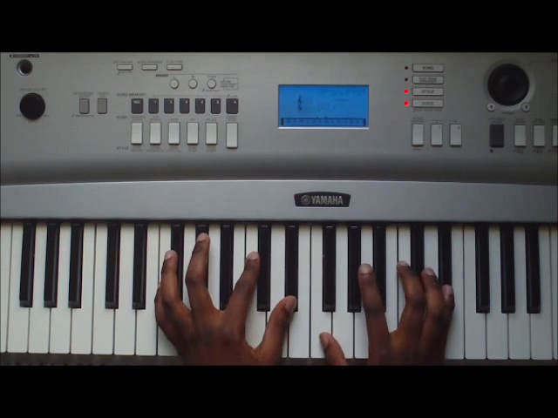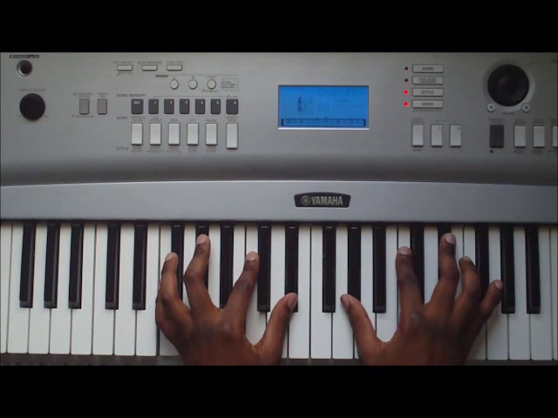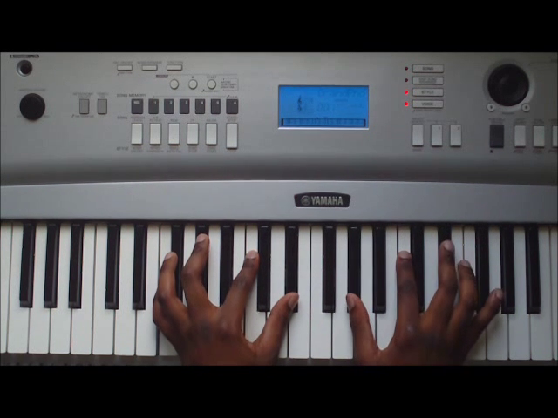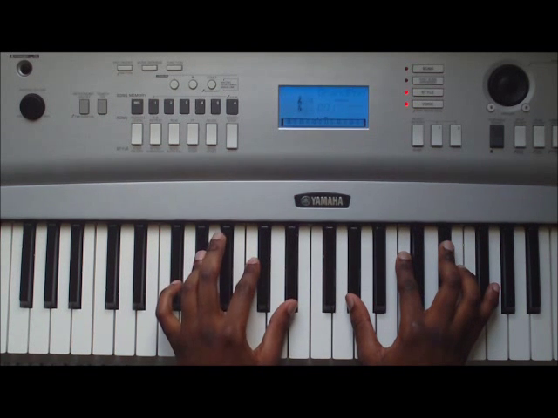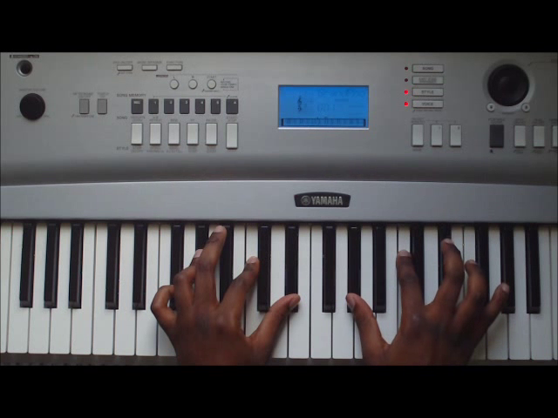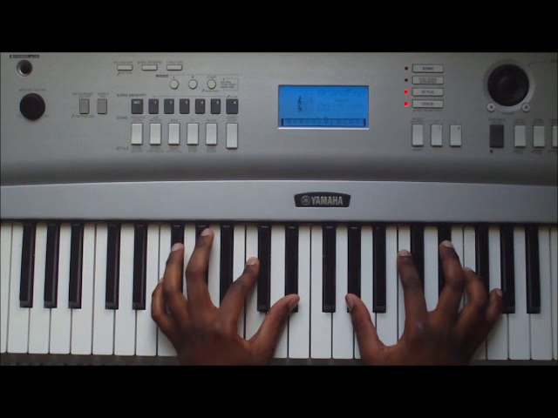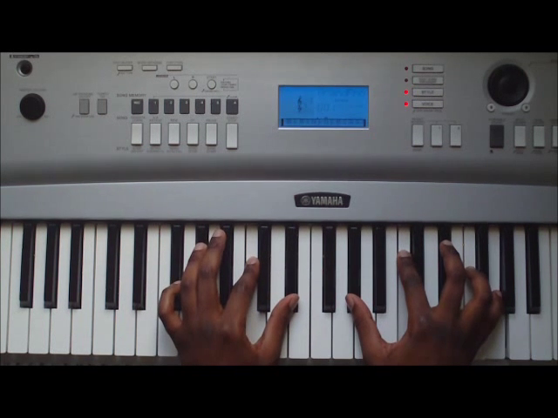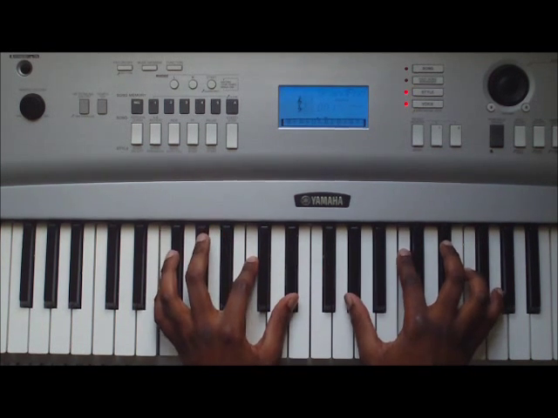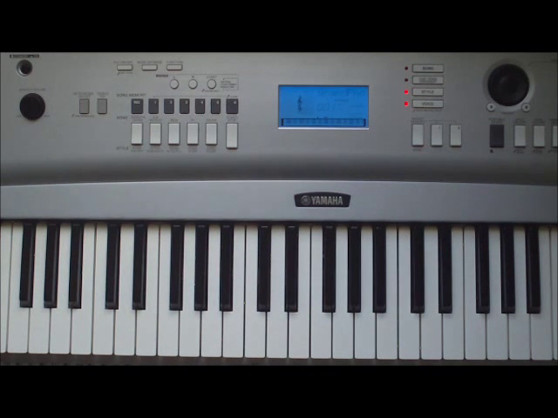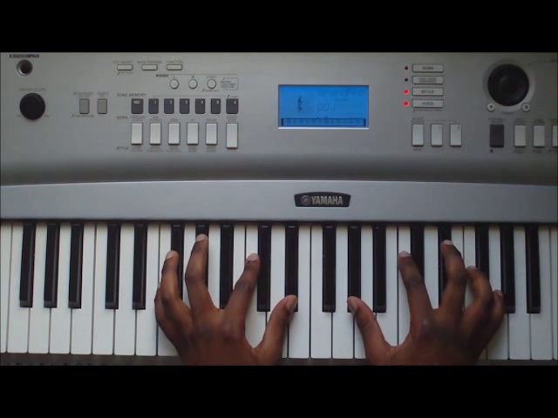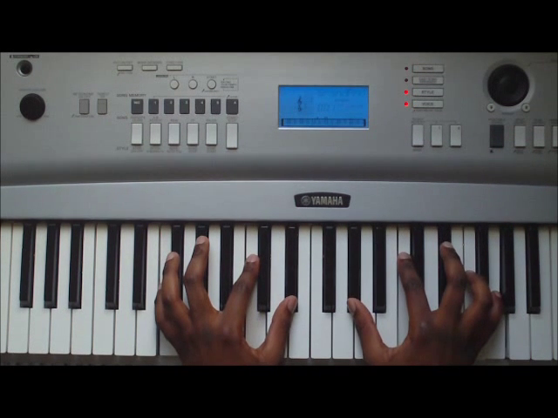So the first chord I'm playing is simply standard F minor 7th, which is F, A flat, C, E flat. The next chord is the second chord in this progression, which is A flat, C, E flat, G. It's a 7th. And I'm playing this progression 2 times in a row. So this counts as one progression.